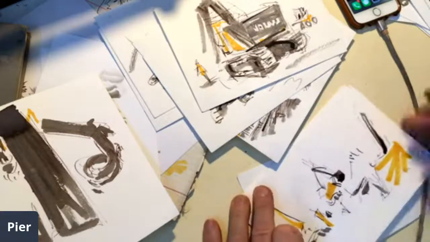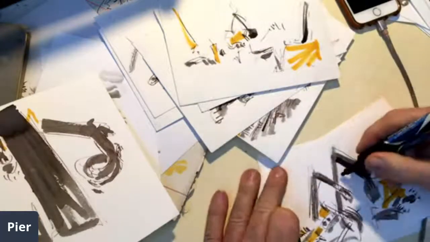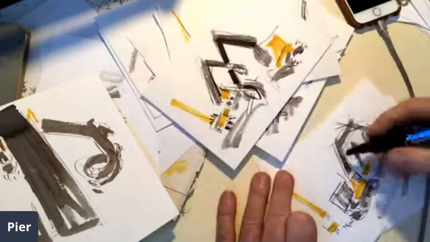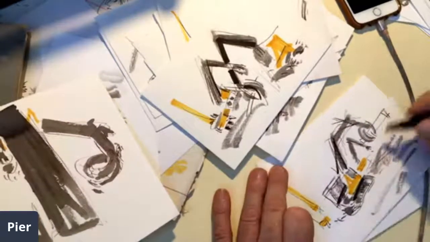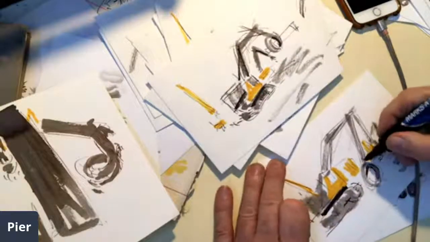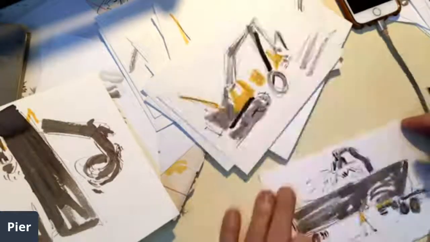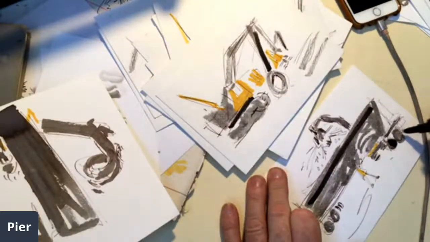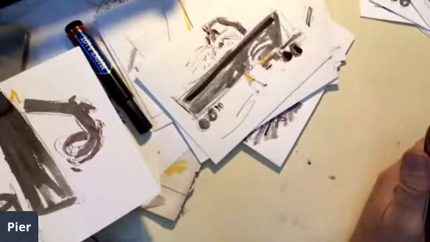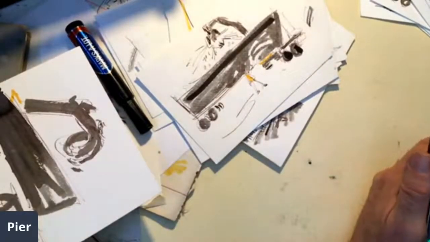We have a lot of construction going on, and I've been drawing construction workers for a long, long time, and I had created a board that had a number of drawings that I did and other people had done of the construction.